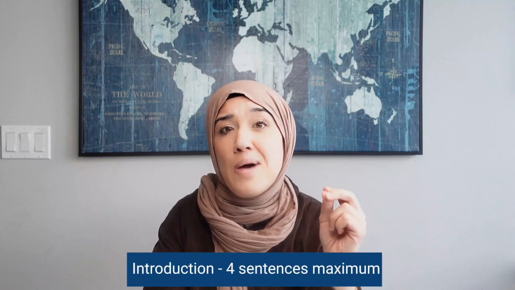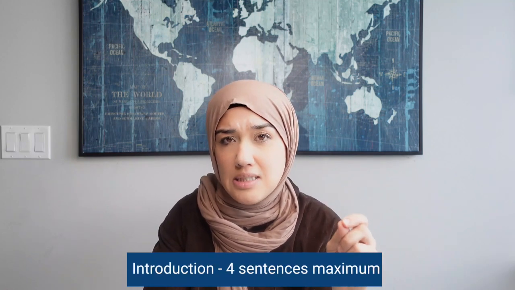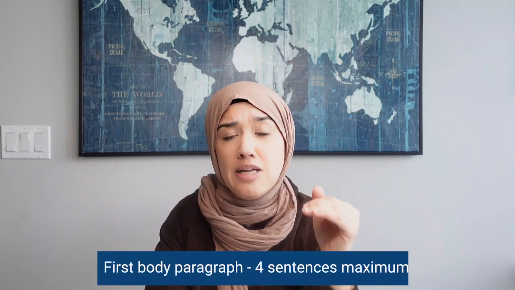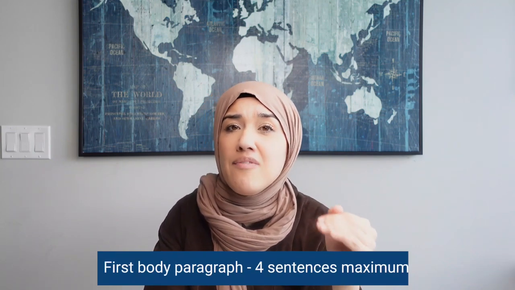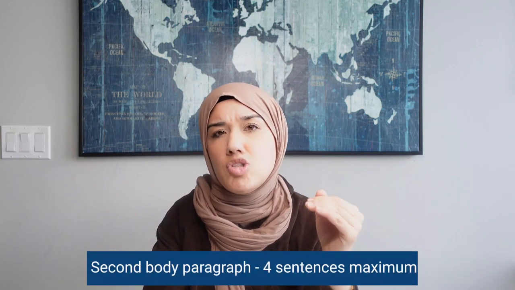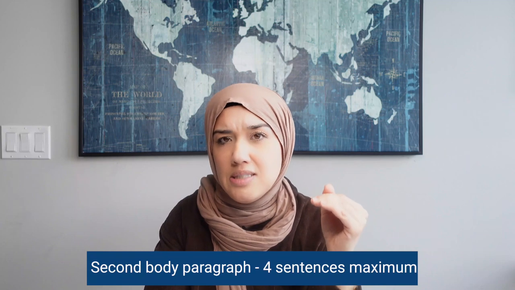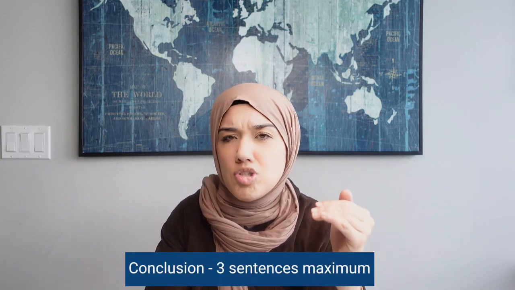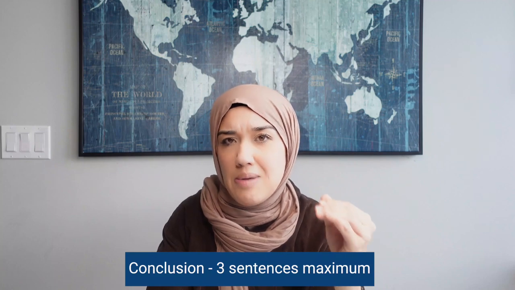So let's talk about how many sentences each paragraph should include. Your introduction should be a maximum of 4 sentences. And then your first body paragraph should be 4 sentences maximum. Then followed by your second body paragraph, which should be 4 sentences maximum. Followed by your conclusion, which should be 3 sentences maximum.